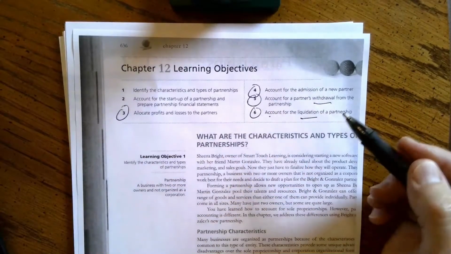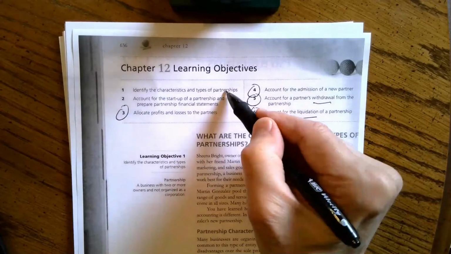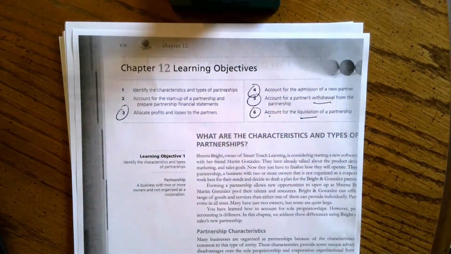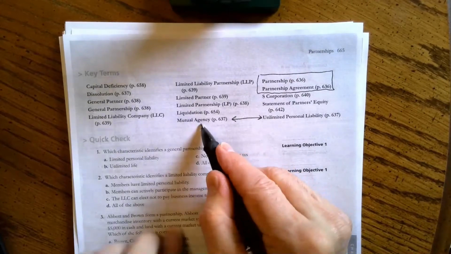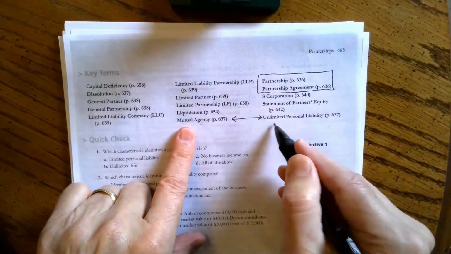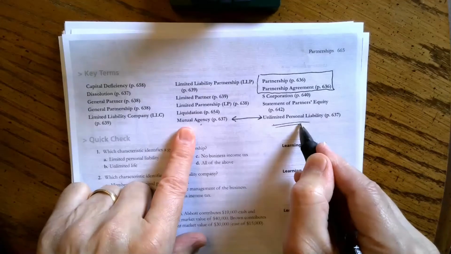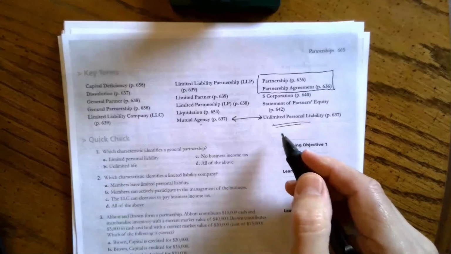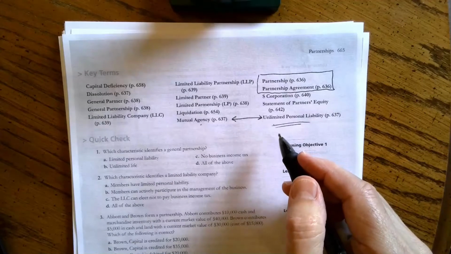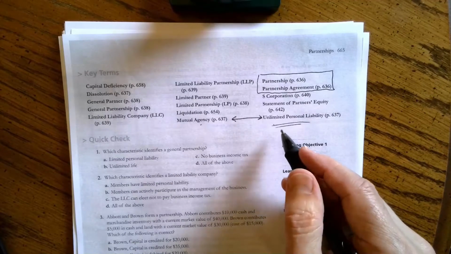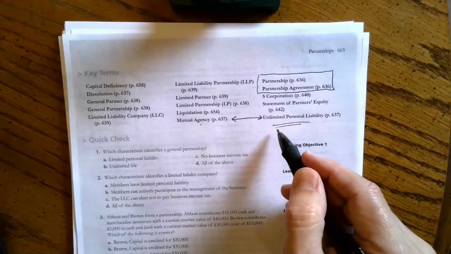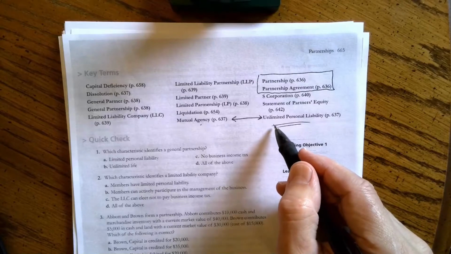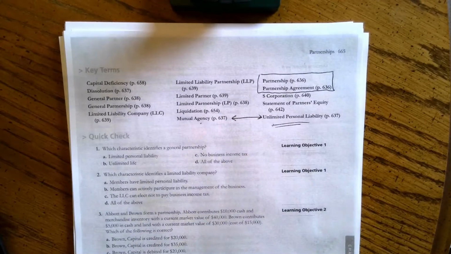I'll let you read about the characteristics and types of partnerships, but I do want to point out a couple of characteristics. First of all, partnerships have mutual agency for all partners. What does that mean? All partners have unlimited personal liability. If a person sues a partnership and there's not enough assets to cover a successful suit against it, then the individual partners can be sought out to provide the difference.